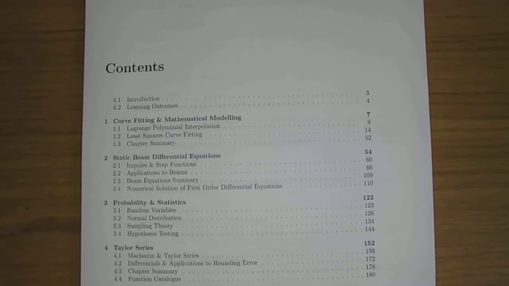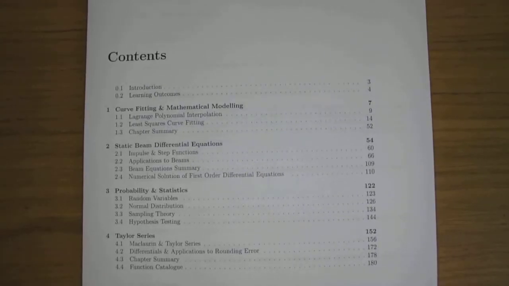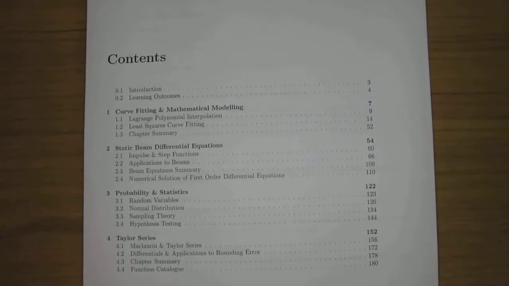And the last thing is Taylor series. In engineering mathematics, a lot of the time you can't solve problems exactly, so what you're forced to do is make approximations, and this is all about that.